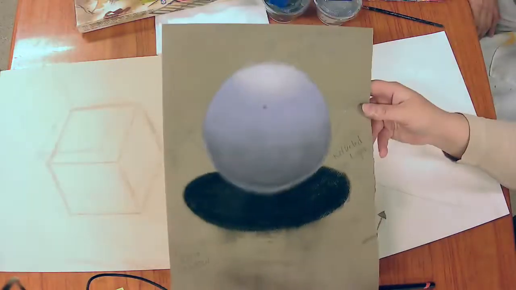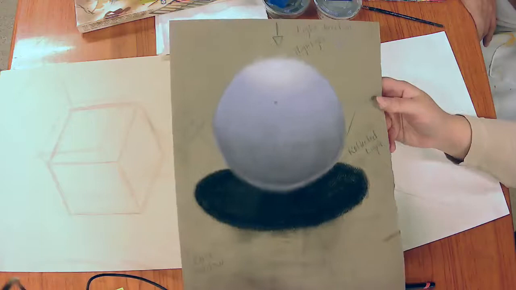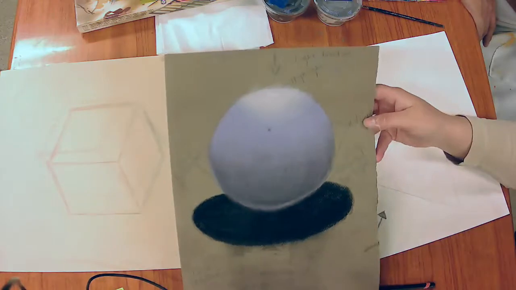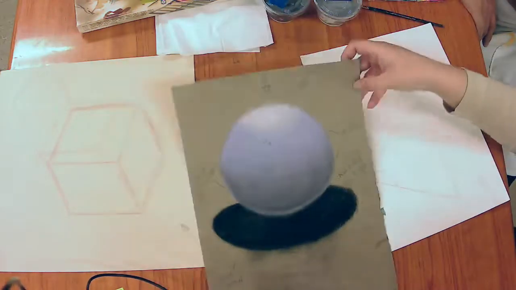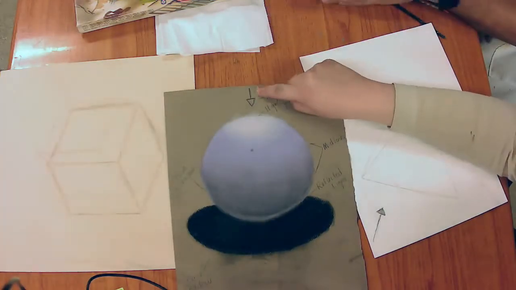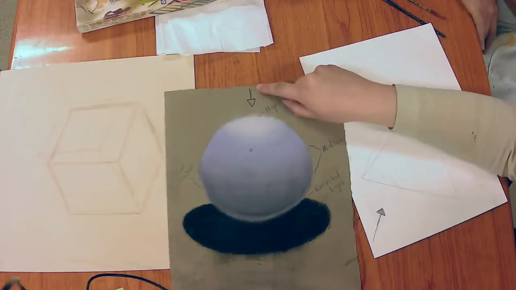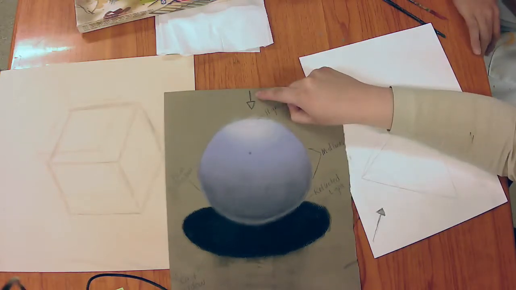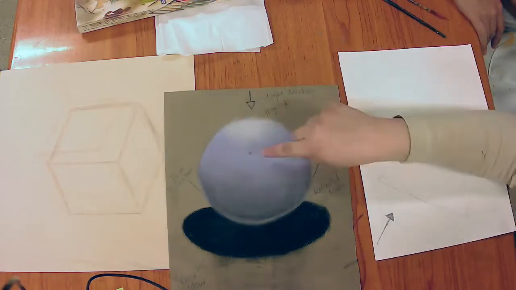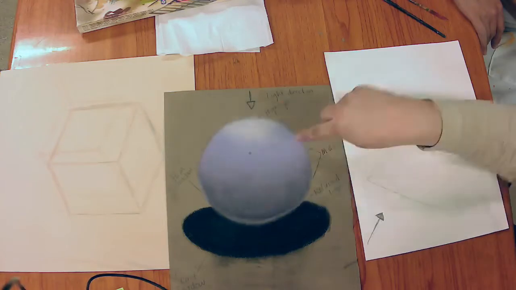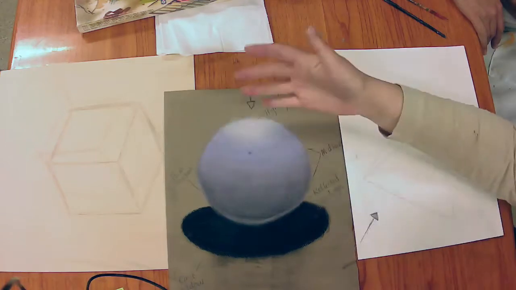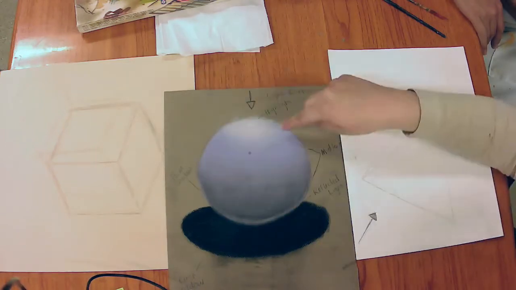So, here's our example. This we made out of soft pastels, just to show you what we're going to be doing. You probably can't see our labels, but right here, the arrow is the direction of our light source. So we came straight from overhead onto this sphere. Spheres are really good for practicing shadows and figuring out the contour, because everyone knows what a sphere is supposed to look like with its shape.